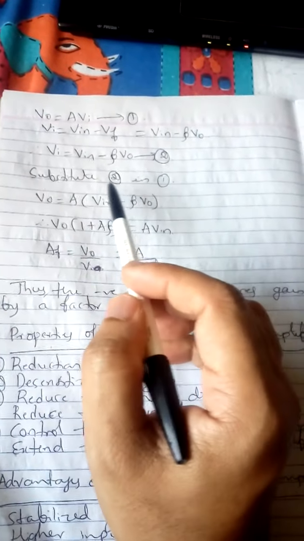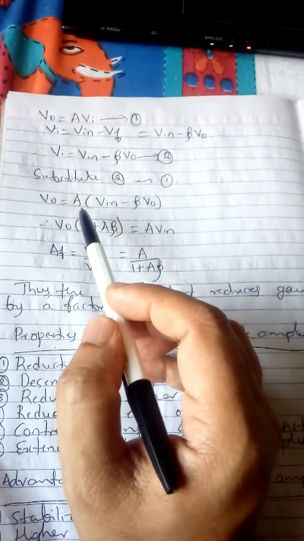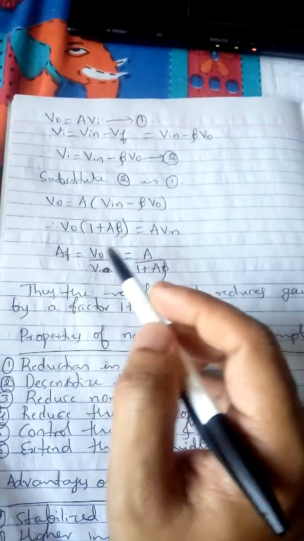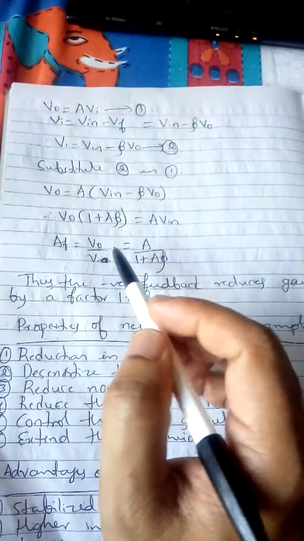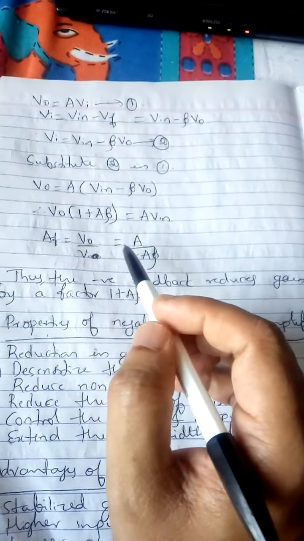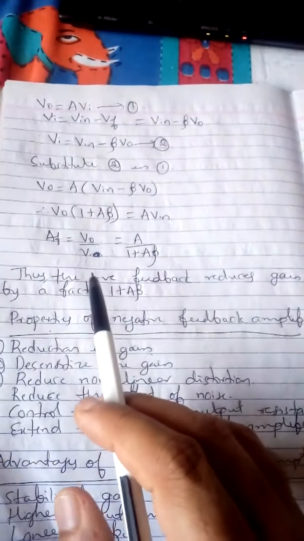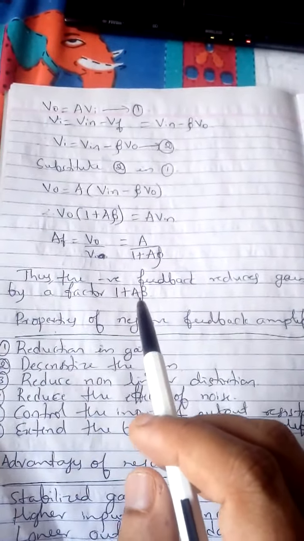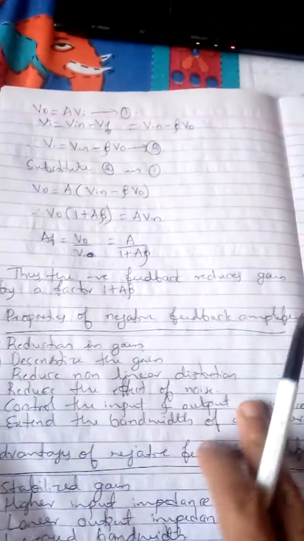Now I am substituting equation number 2 in equation number 1. So V naught equals A into (Vin minus beta V naught). Then after rearranging the terms, I am getting AF equals V naught by Vin equals A divided by 1 plus A beta. Thus the negative feedback reduces the gain by a factor 1 plus A beta. How exactly it works, that we will check later.